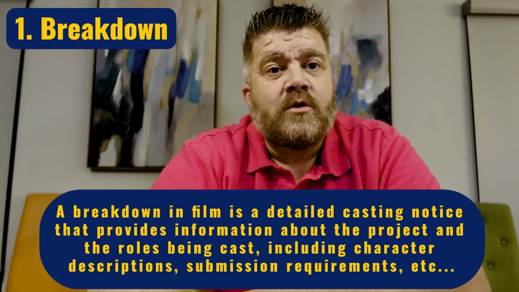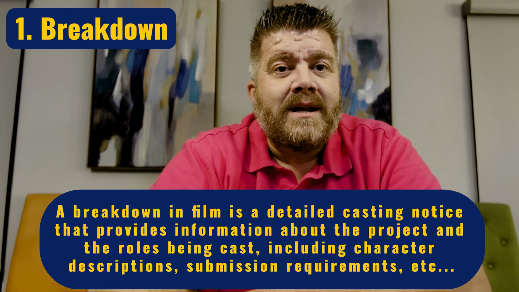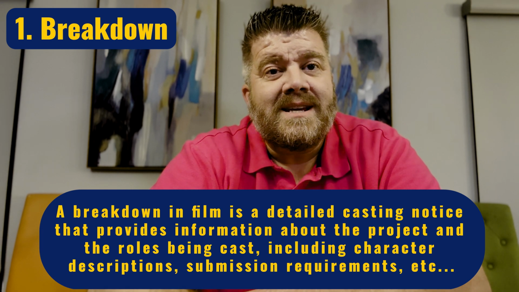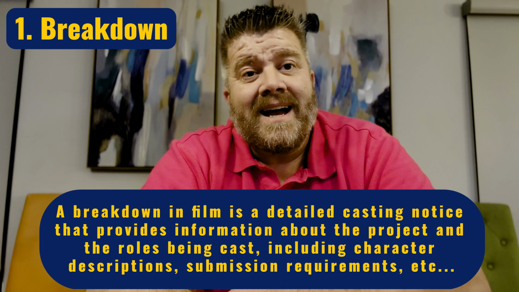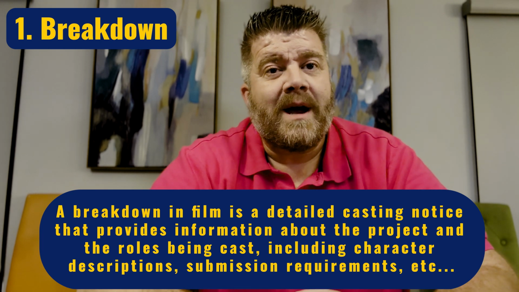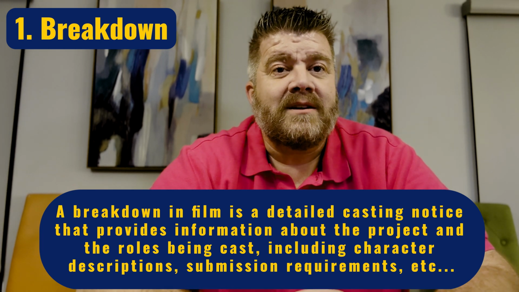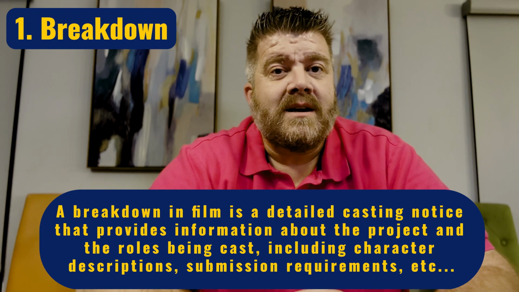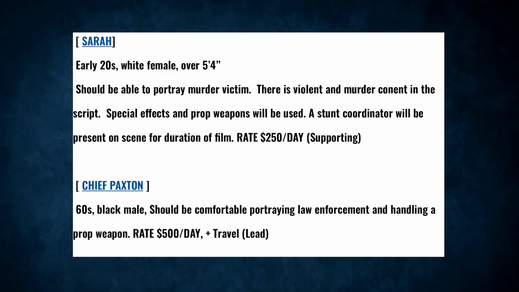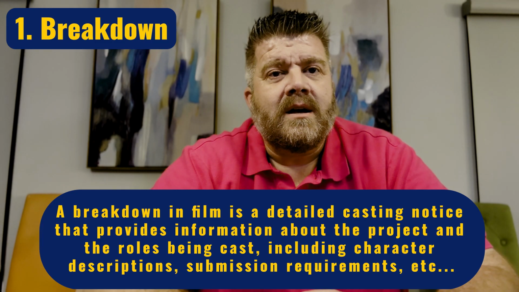All right, our first term is breakdown. Breakdown is what you will see on the casting websites. If you're on Actors Access or Backstage or wherever, you'll see a breakdown of different characters. A breakdown is that detailed description of that role. It may say the character traits, the gender, the race, the age range, just anything specific that the casting director or the director is looking for as far as the demographics on a character.